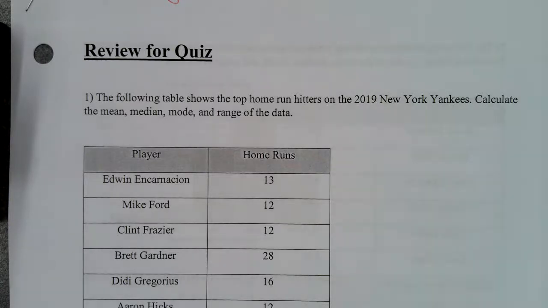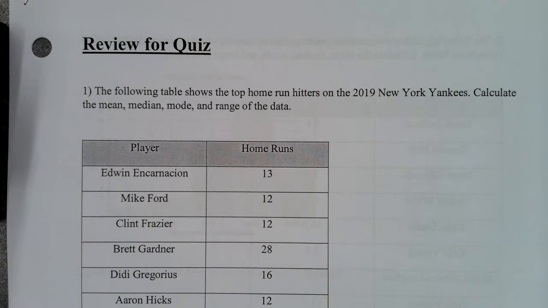Okay, this is the review for the quiz. The quiz is on different measures of central tendency, such as mean, median, mode, and range. It's on different visual representations of data, and it's on normal distribution.